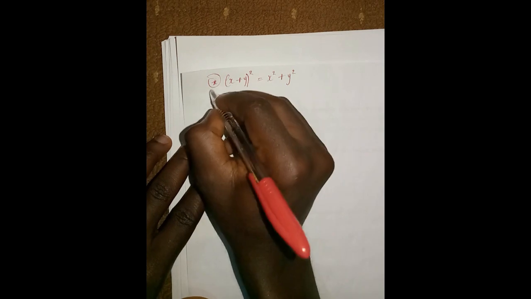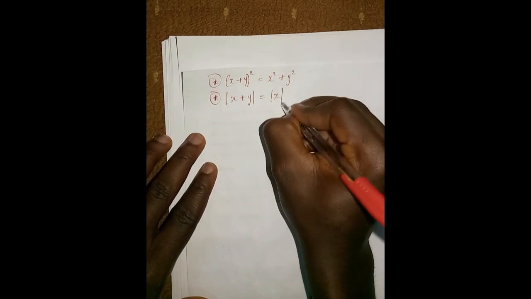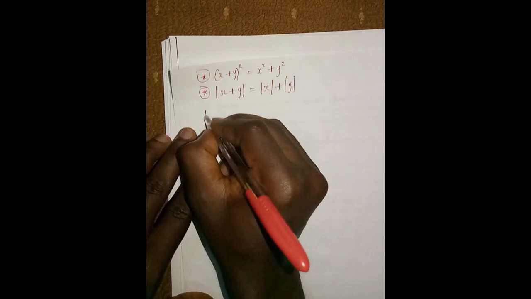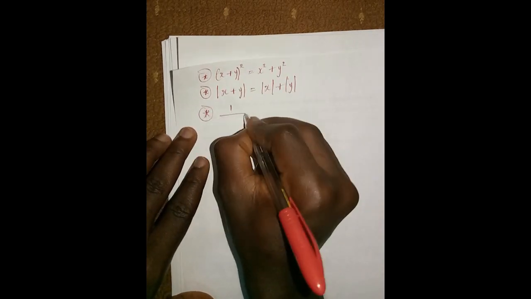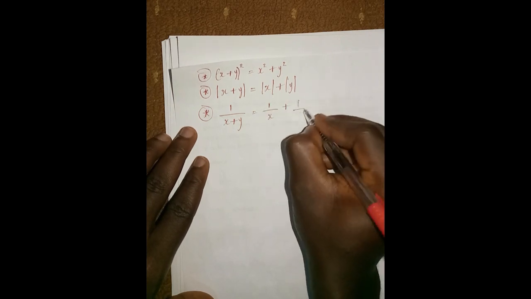Now I'll come back to that. Now we also have the modulus of x plus y, which is equal to the modulus of x plus the modulus of y, which shows that it is linear. If we also have a rational function, which is given as 1 over (x + y), we can also say it's linear, given by 1 over x plus 1 over y.